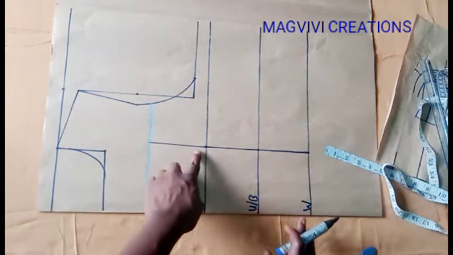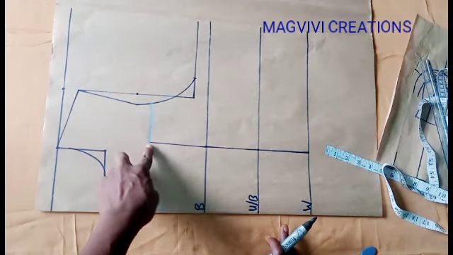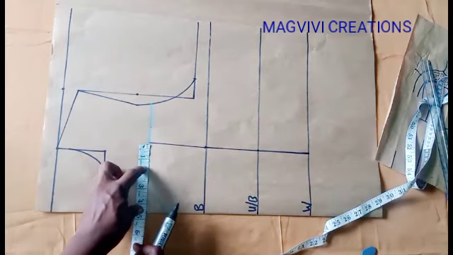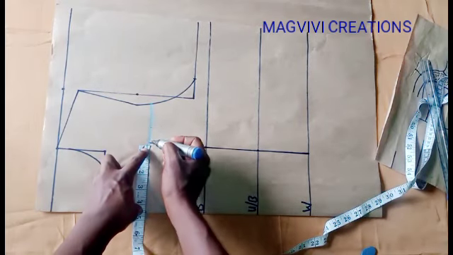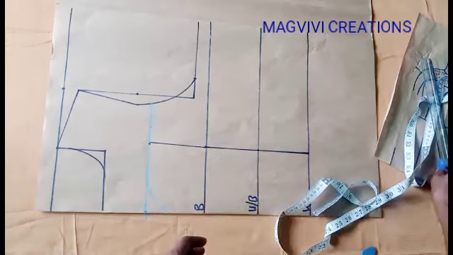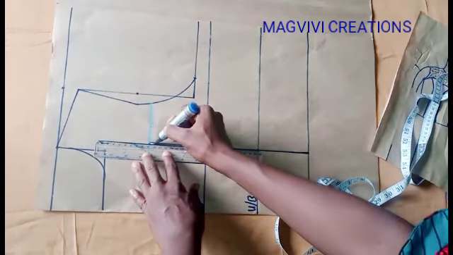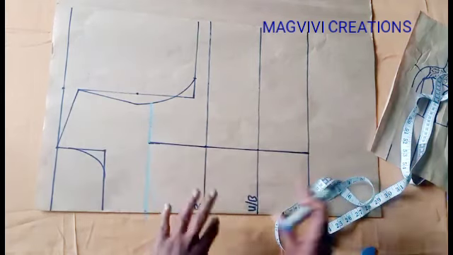So by the time you have extended the line to that point, you can even measure it to be sure. So this is it actually. Just make sure you get it right. Okay, we have it there.